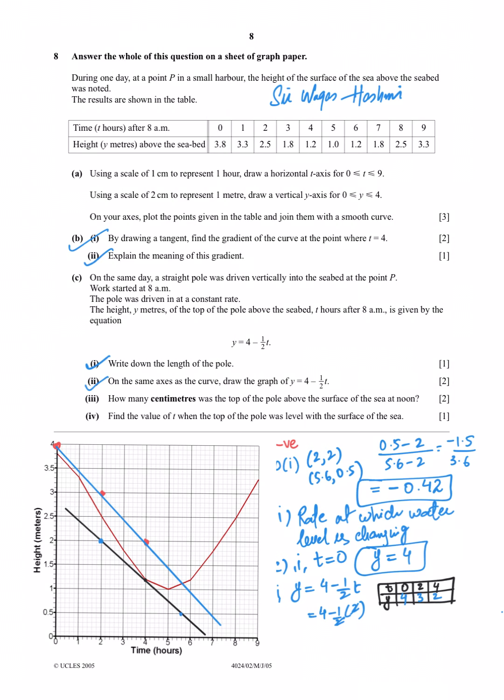At first you need to highlight this word centimeters, because on my y-axis I have the length in meters. That means that now I need to convert the unit. So it says at noon. At noon means at 12 p.m., right? So it starts at 8, as you can see given in the question. So at noon means after 4 hours, right? So that means this is my point, after 4 hours.